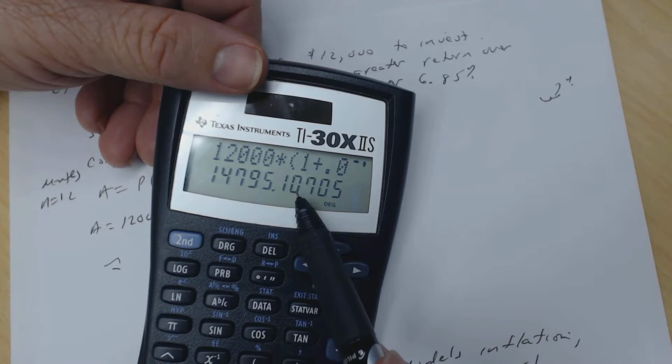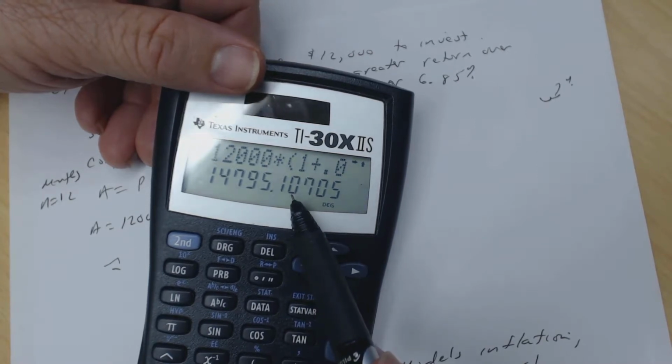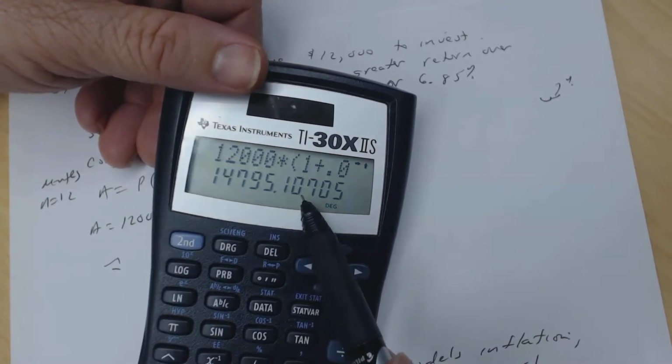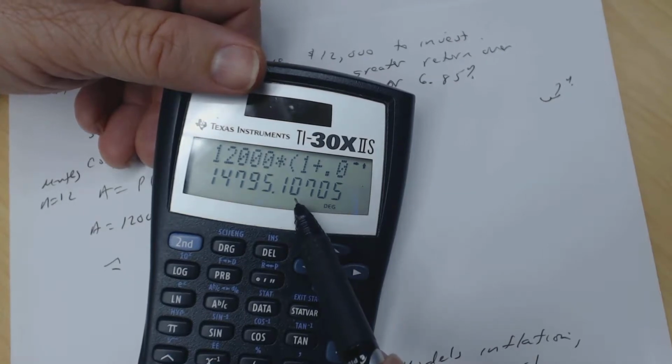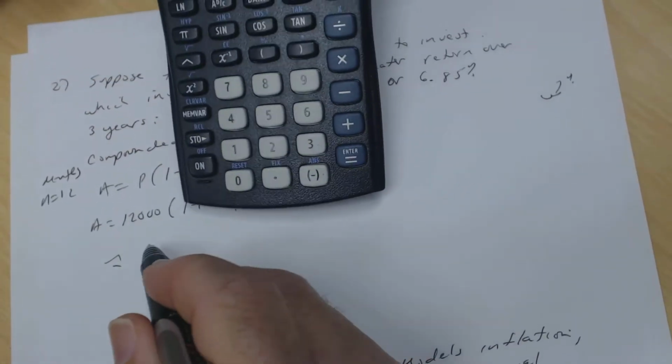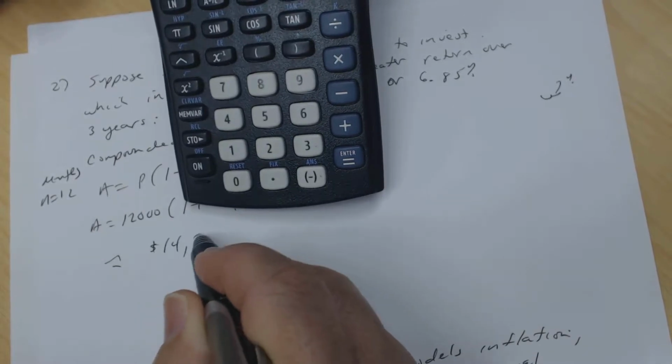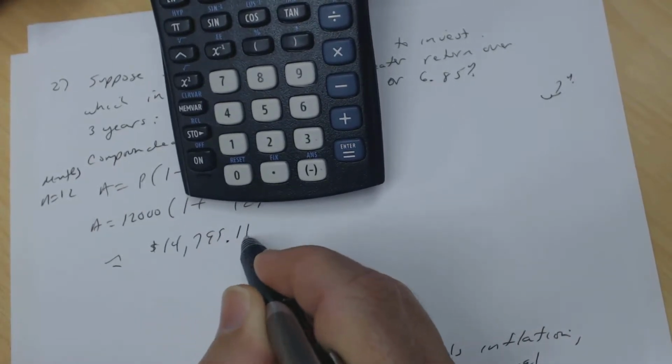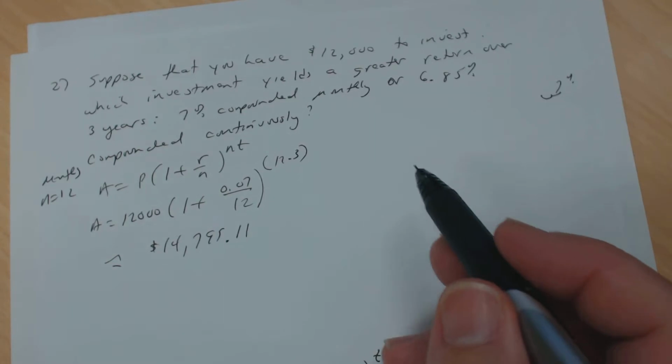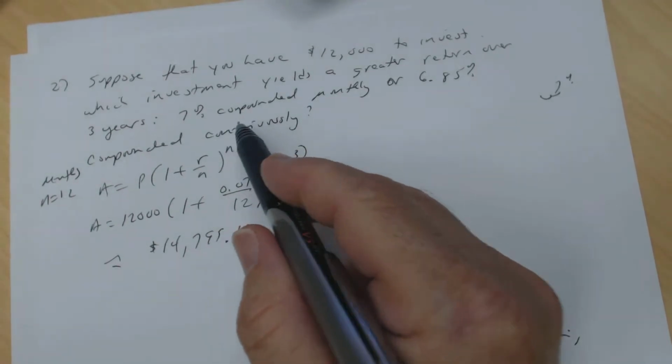Remember, cents means the hundredths place. Since the next digit is 5 or bigger, the 0 becomes a 1. So that's what I get for 7% compounded monthly.